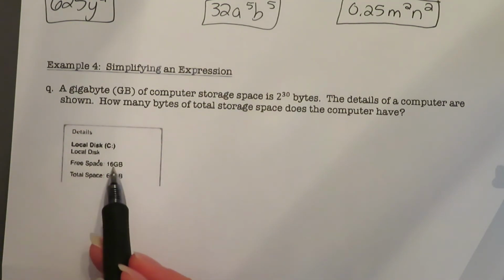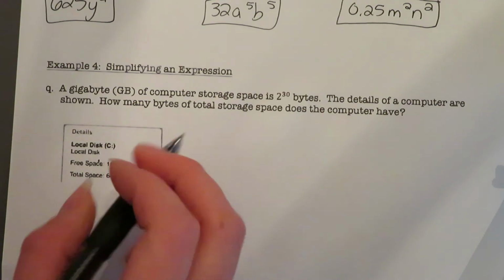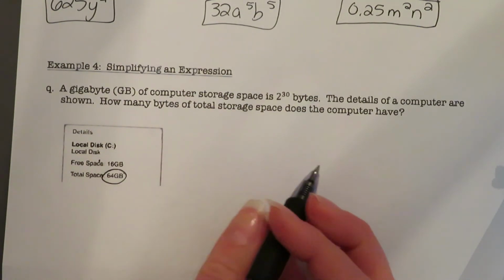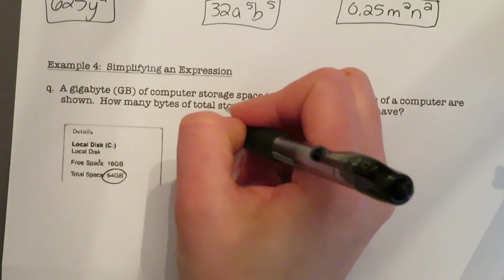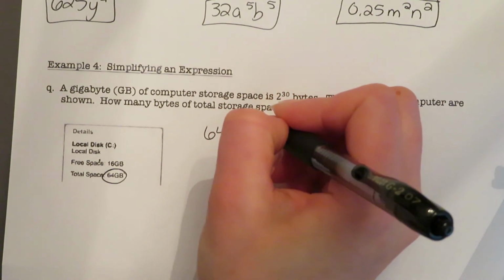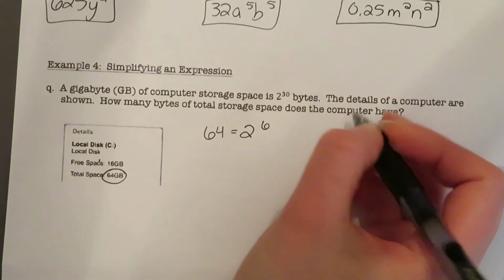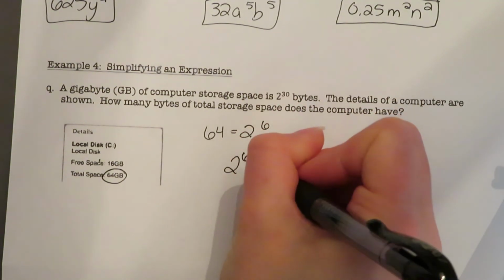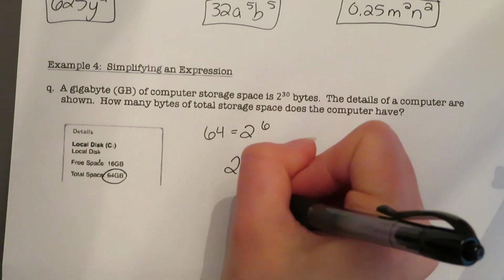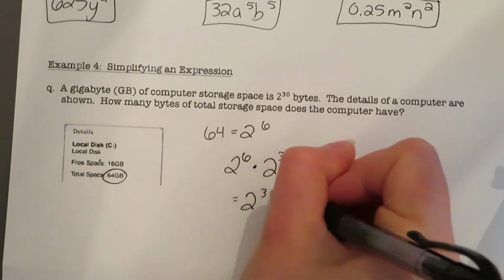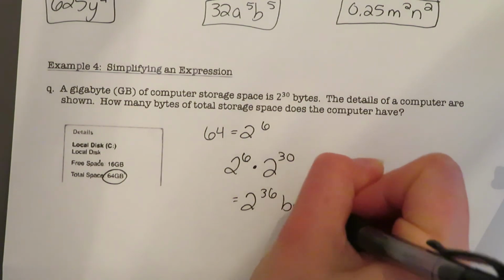Well, we have this free space, which is 16 gigabytes. We have the total space is 64 gigabytes. That's what we really want. So 64 can also be written as 2 to the 6th power. So I'm going to take 2 to the 6th power and multiply it by 2 to the 30th power, which is actually 2 to the 36th power bytes.